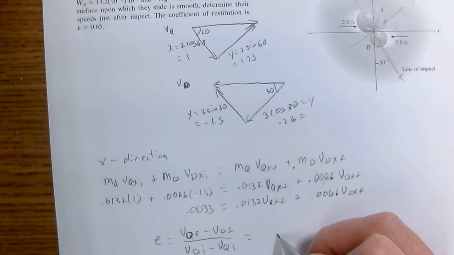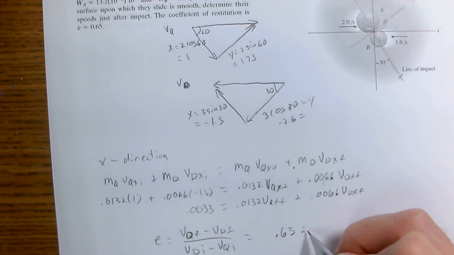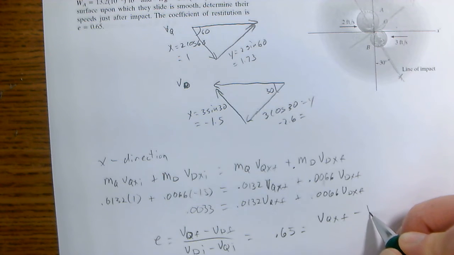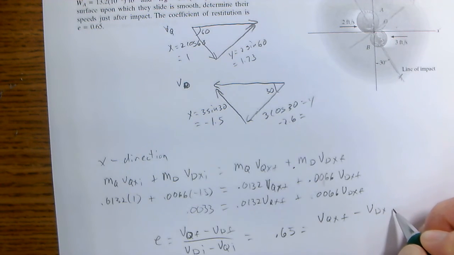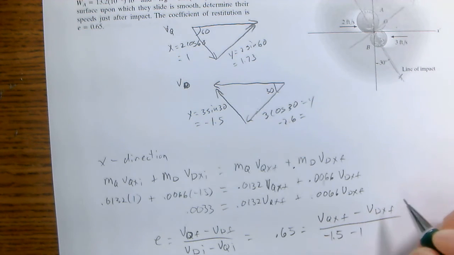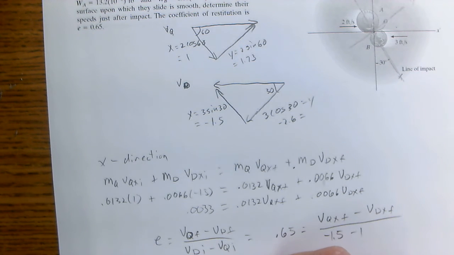And so 0.625 is equal to the velocity of the quarter in the x final minus the velocity of the dime in the x final over negative 1.5 minus 1. So that simplifies to negative 1.625 equals the velocity of the quarter in the x final minus the velocity of the dime in the x final.